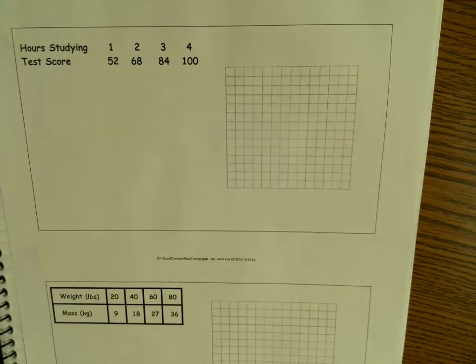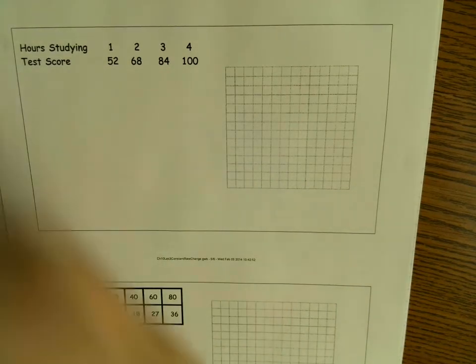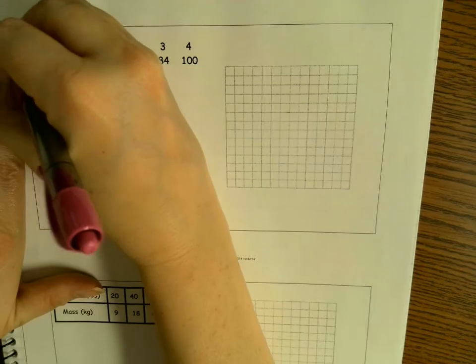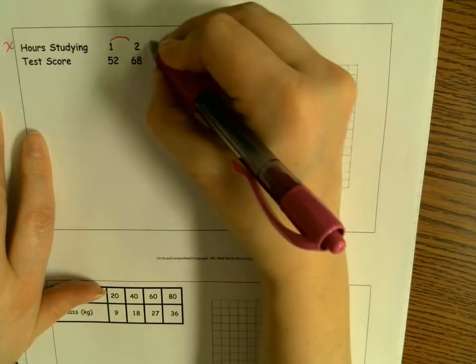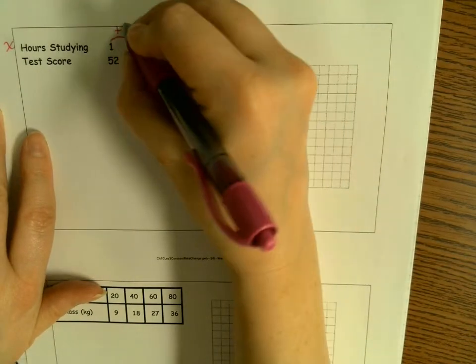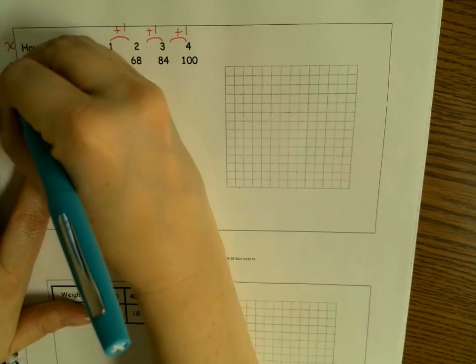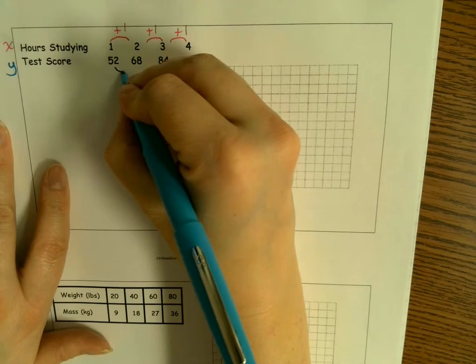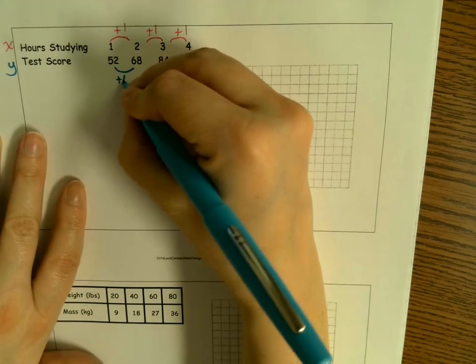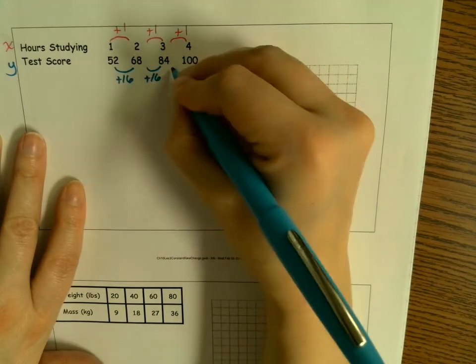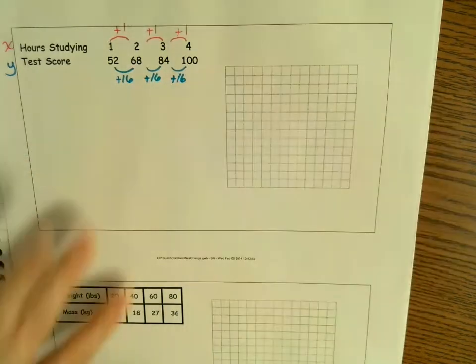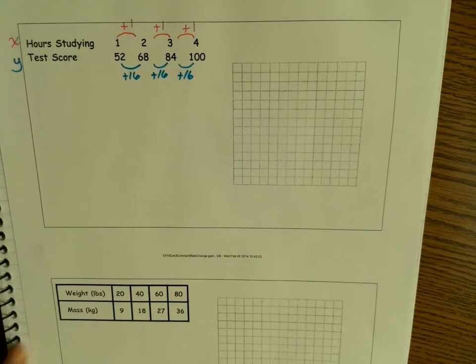So remember, hours is going to represent the x values. And so our x here in this table is consistently increasing by 1. And the score that is achieved is the y values. This is consistently increasing by 16. This is actually not a realistic representation of what happens, because we know that in real life, sometimes you might study a lot and still not score very well, and there are some people who don't study and score pretty high.